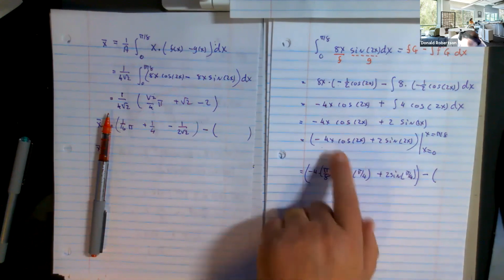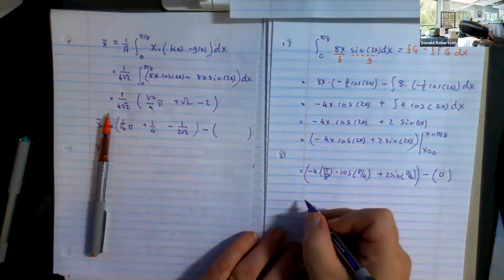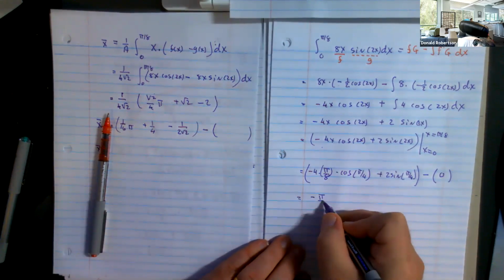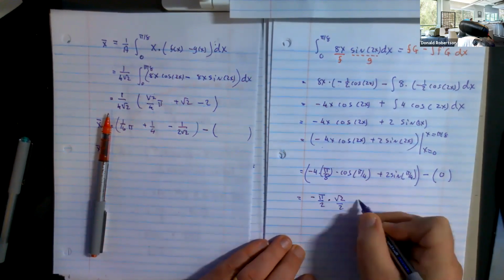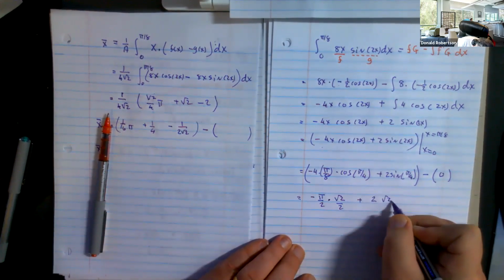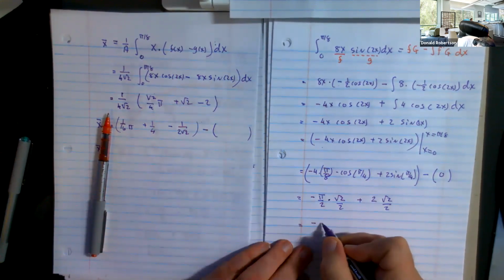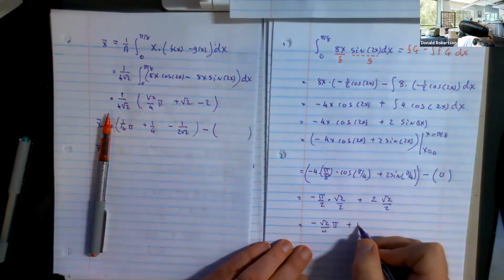Times 0, oh, times a whole load of zeros. That's nice. So I get negative pi over 2 times root 2 over 2 plus 2 times root 2 over 2. And that gets me negative root 2 over 4 pi plus a root 2.